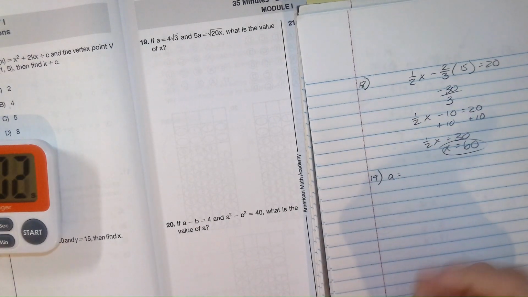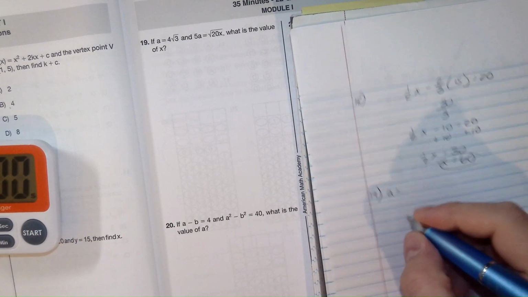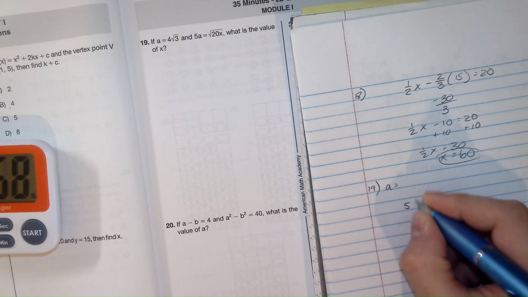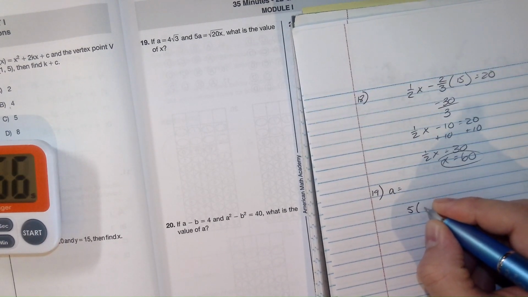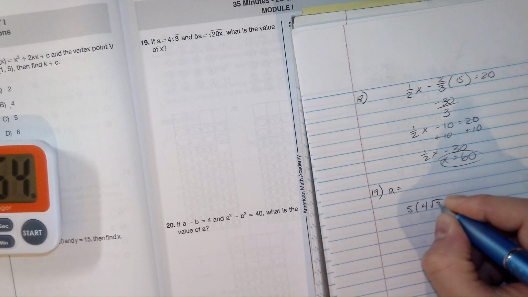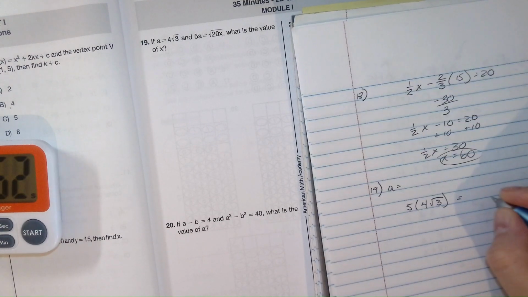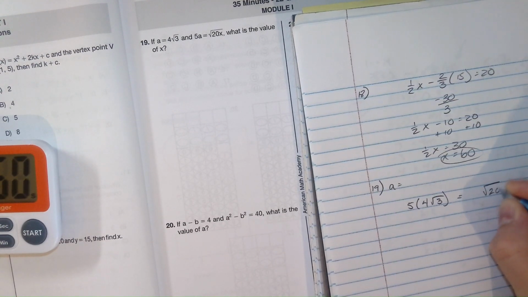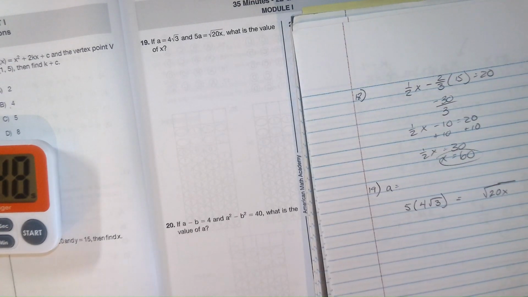So if 5 times 4 square root 3 equals square root of 20x, then x equals the square root of 3, I think. Or x equals 3?